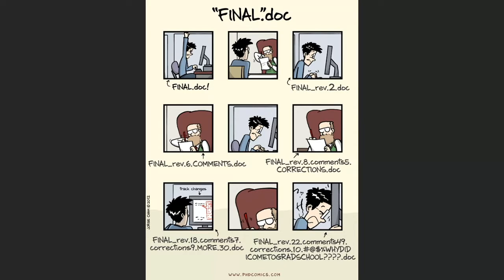This is when we are, for instance, creating a document that could be a paper to submit to an article or the PhD dissertation, and we have a draft. We send the draft to our supervisor, and the supervisor sends us some comments.